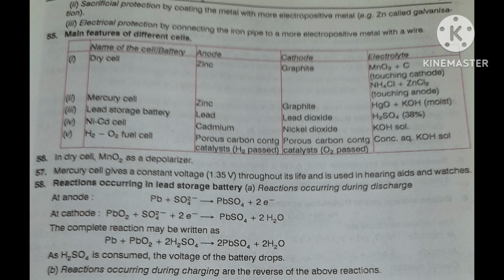On the right side PbSO4 formed in both cases, so the total will be 2PbSO4, the 2 electrons cancel out, and 2H2O on the right side you add. Finally you get the net cell reaction: Pb plus PbO2 plus 2H2SO4 gives 2PbSO4 plus 2H2O.